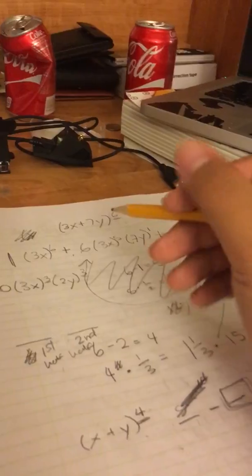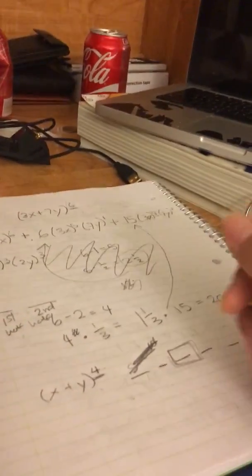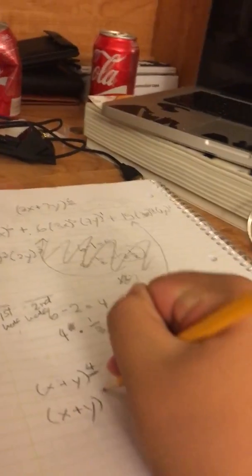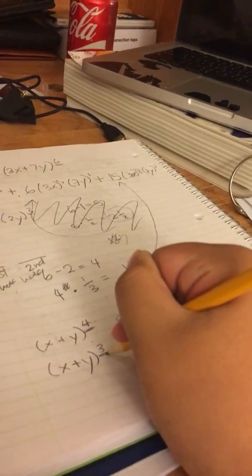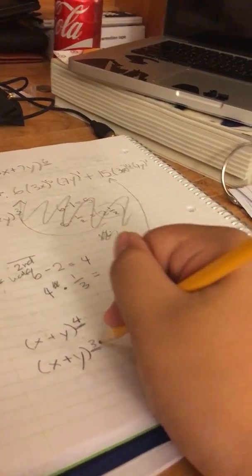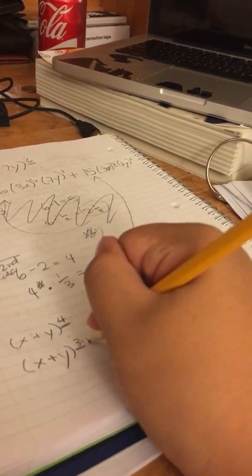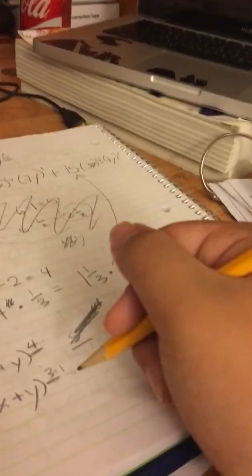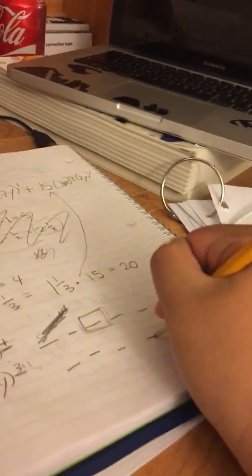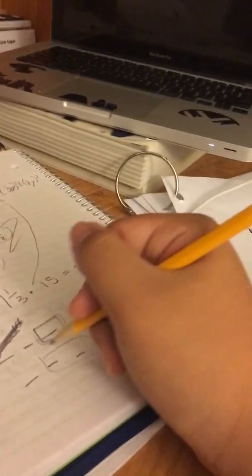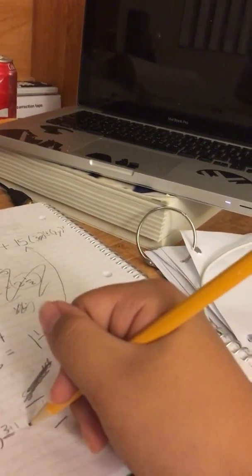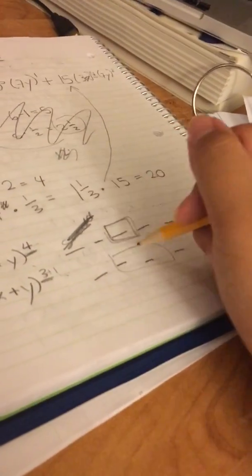But wait, that's only for odd numbers. What about even numbers? So what if it's x plus y to the third? I know this is not an even number, but remember, we're going to plus 1 to it, because it's actually 3 plus 1 terms. What if there's an even number of terms? 1, 2, 3, 4. Don't these two repeat? Exactly, it does. So it's 3 plus 1, 4, so we just divide by 2, which is 2 terms.